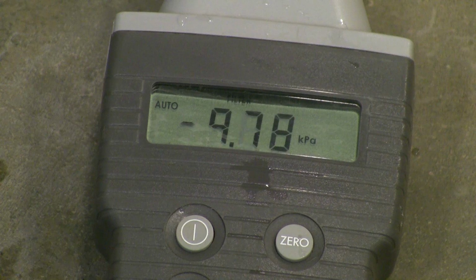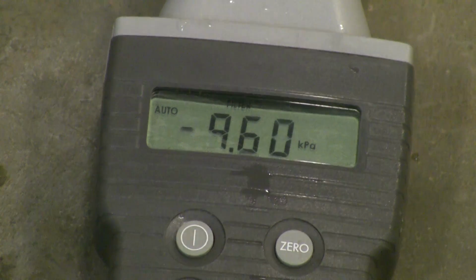All right, so that concludes what we're going to be doing for the high flow rate measurements. And when we pick up, we're going to do the low flow rate measurements.